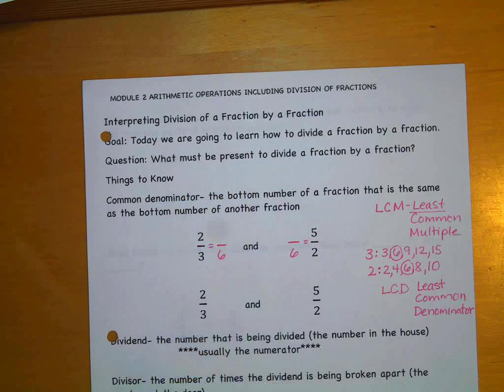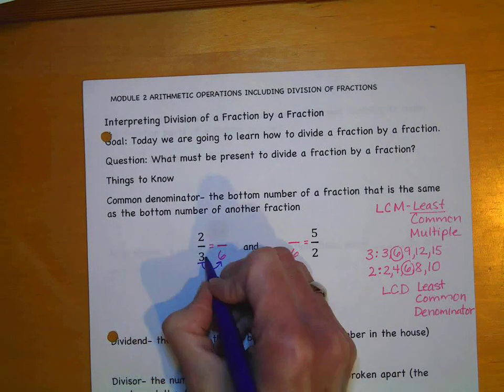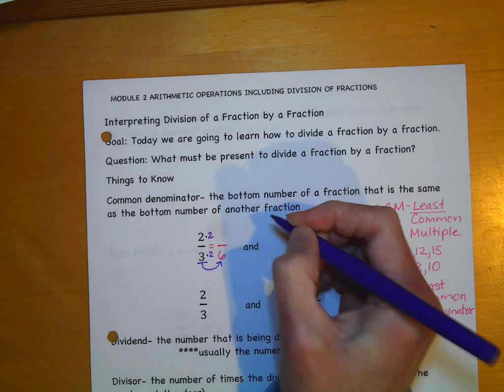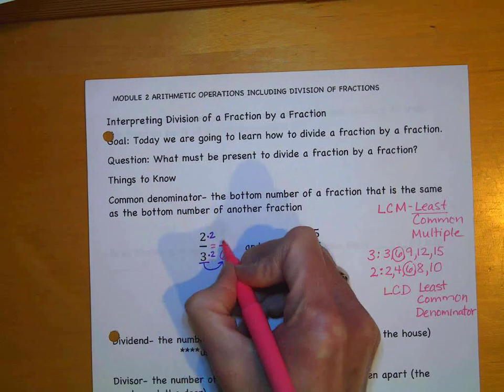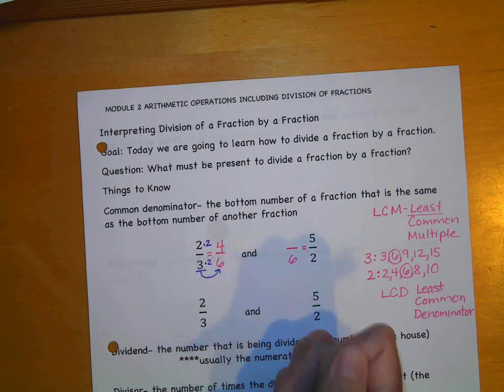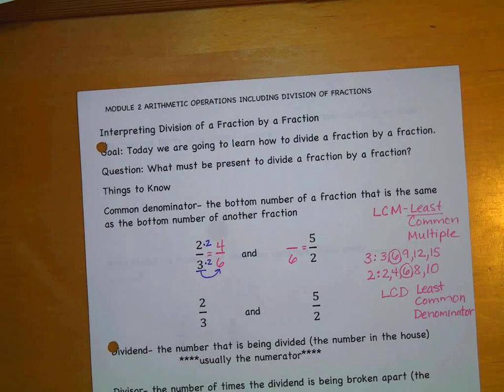So we're going to put an equal sign, because basically you're making an equivalent fraction, okay? And so you have to ask yourself, how did I get from 3 to 6? And what your answer is, times by 2. What you do to one side, you have to do to the other. And so that answer is 3 times 2 is 6, 2 times 2 is 4. So now we know that 2/3 is exactly the same as 4/6. We just proved it because we used our multiplicative property.